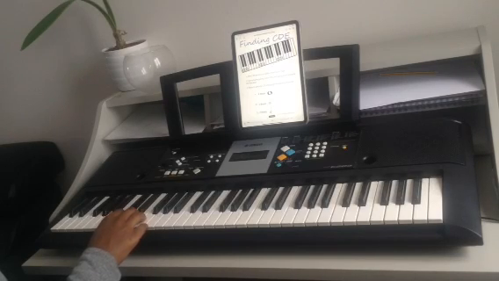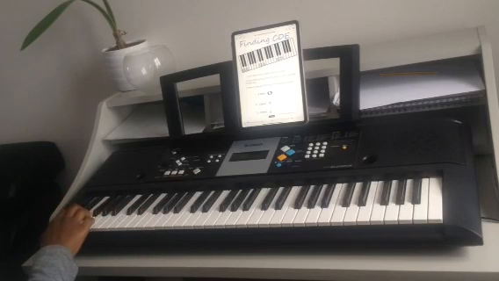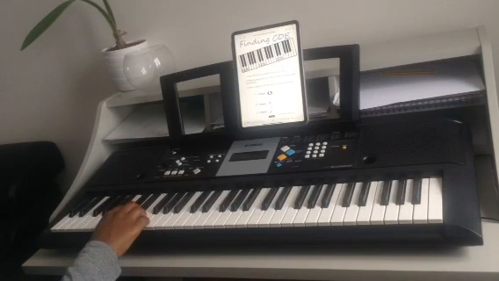So we're going to be playing each one. For number 1, it says 4 beats, so that's a semibreve. We're going to hold each note for 4 beats, starting from the lowest key. So we're going to go 1, 2, 3, 4, 1, 2, 3, 4.